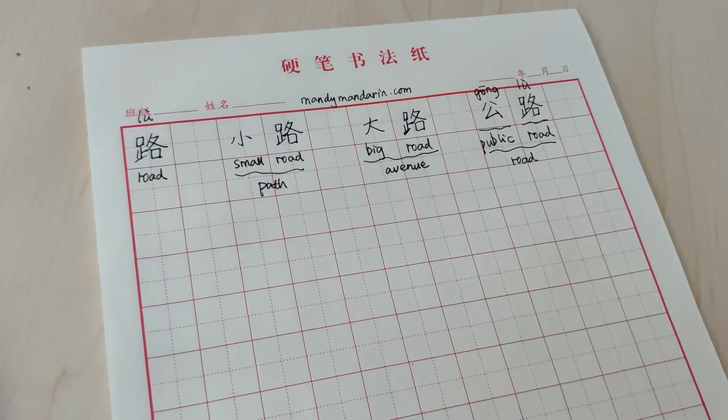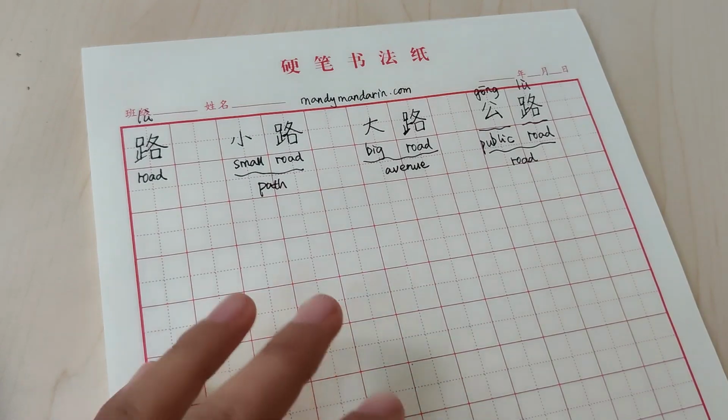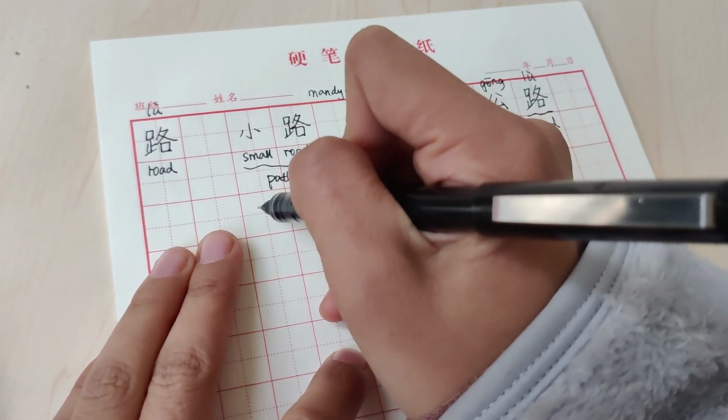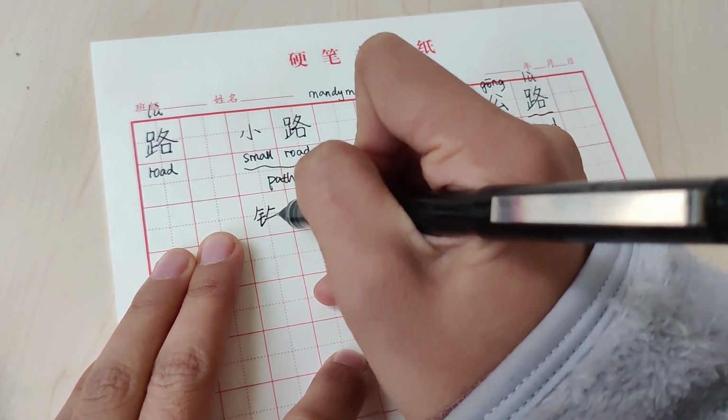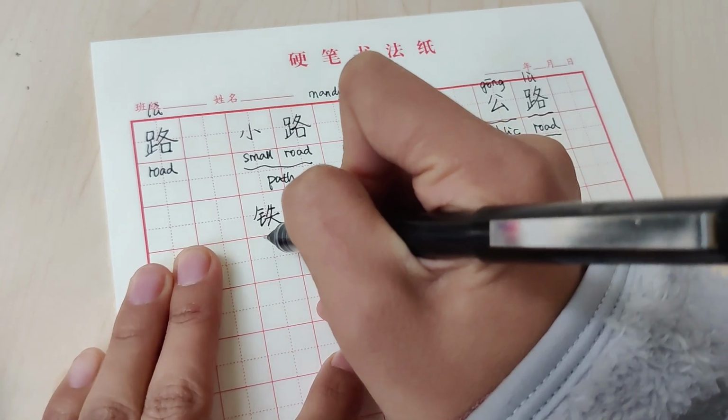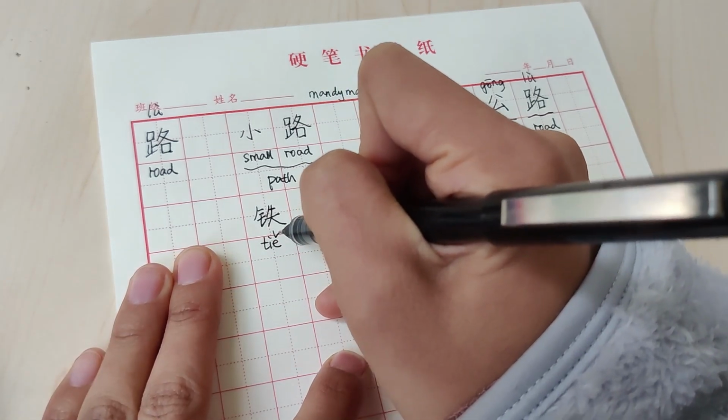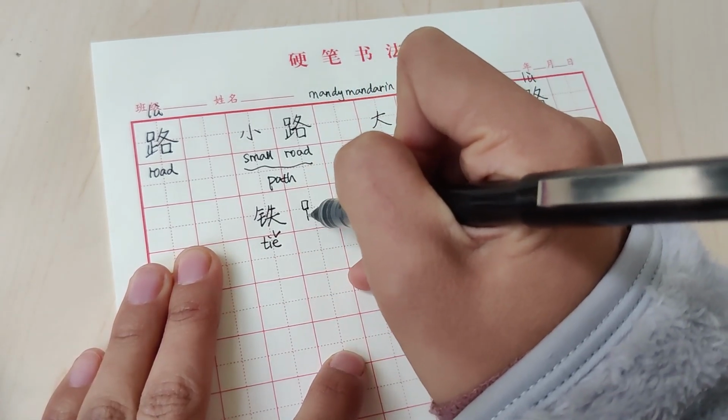And here are two extra words that I would like to introduce to you because we're living in the modern day, right? So, we got 铁路.